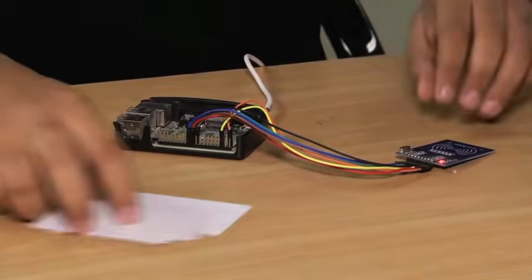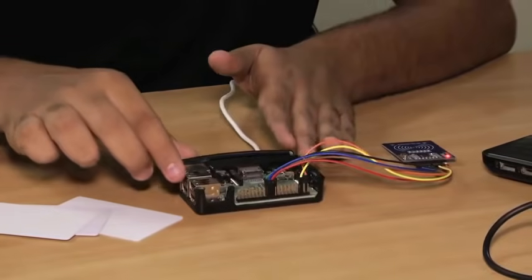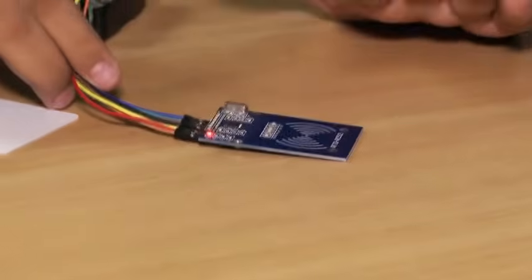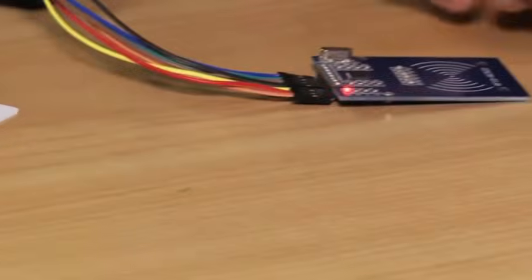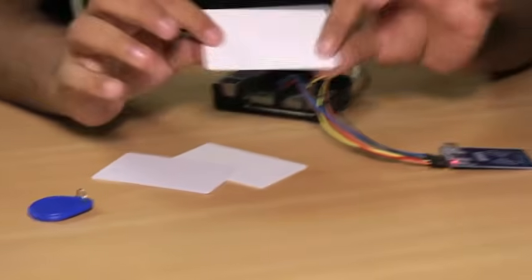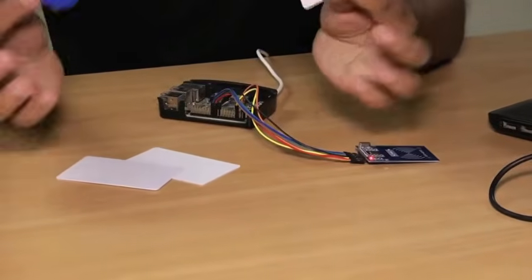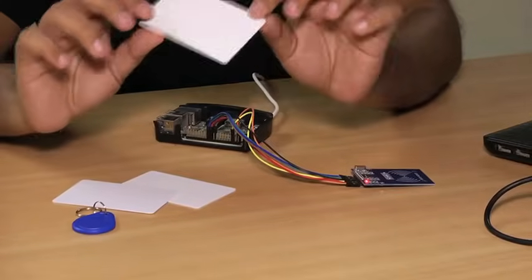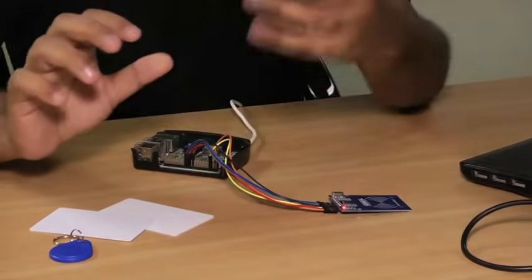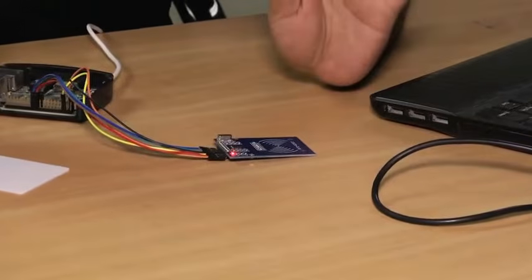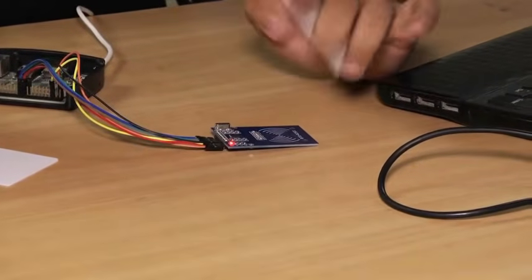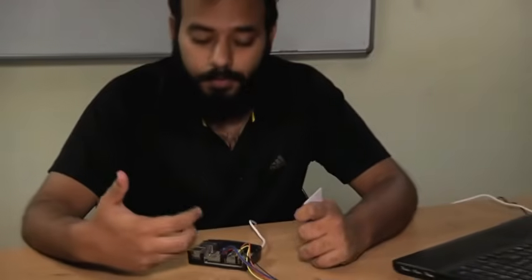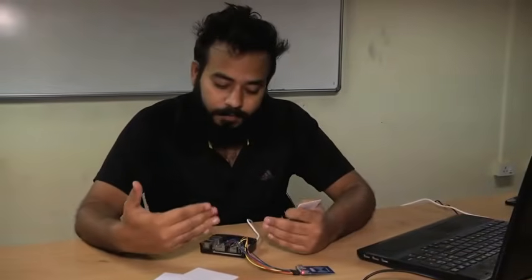The hardware components involved are this Raspberry Pi, model 3B plus, and this RFID RC522 scanner, which is basically an RFID scanner. These are RFID tags. These are two different types of tags, but the thing is the same: they all have a unique ID associated with them. Whenever we place these in close proximity of this scanner, their unique IDs will be read, and accordingly we can process them by writing code in whichever way we want.